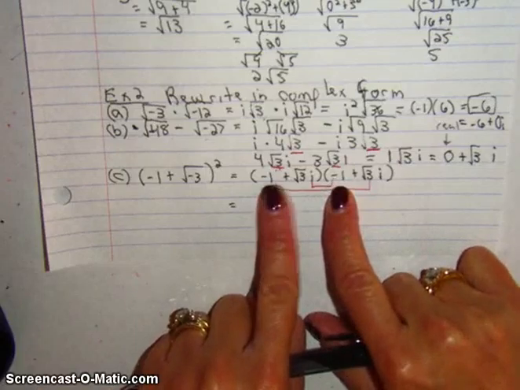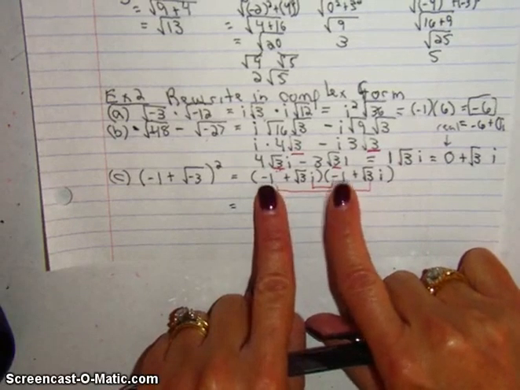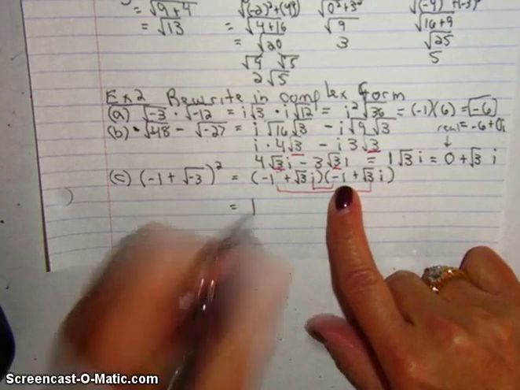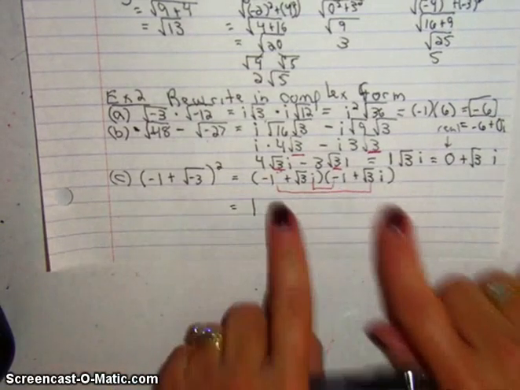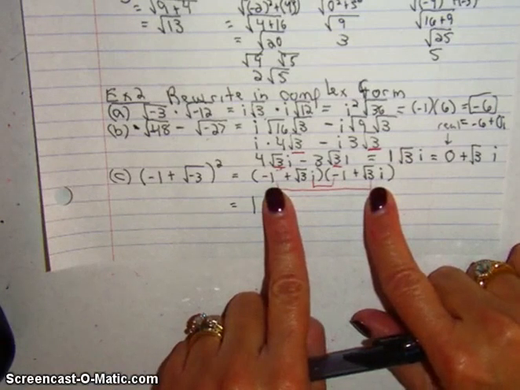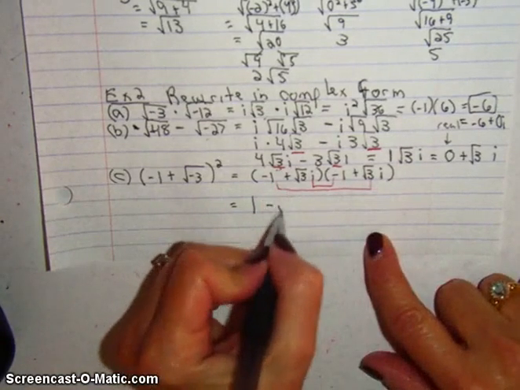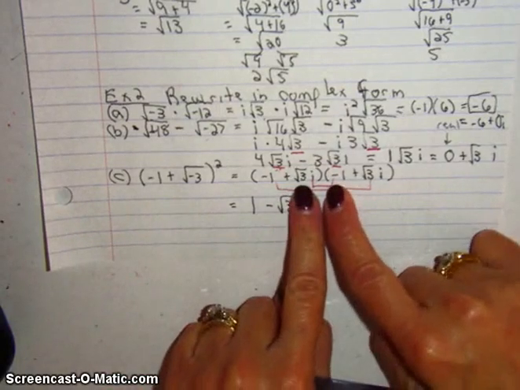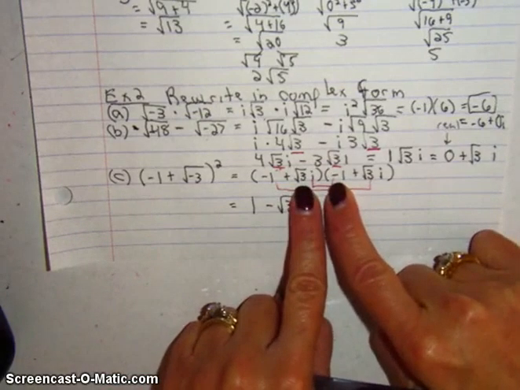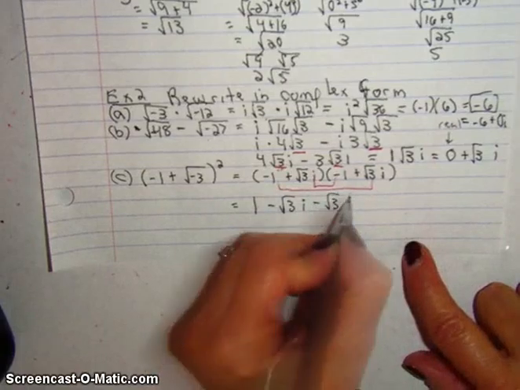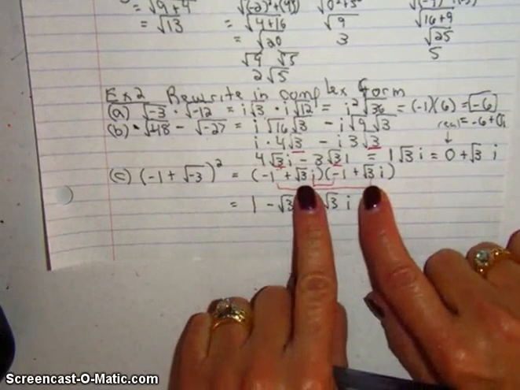Negative 1. Okay. Leah, outside. You said negative root 3 i? Yes. Leah, inside. Negative root 3 i. Leah, last times last. What's root 3 times root 3?